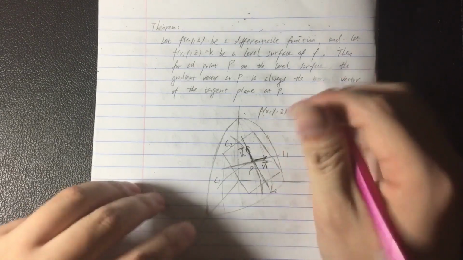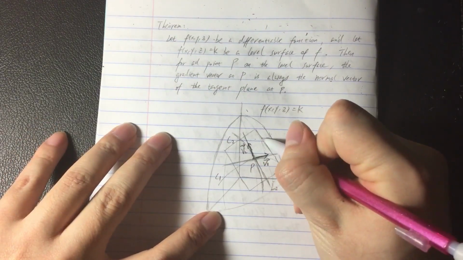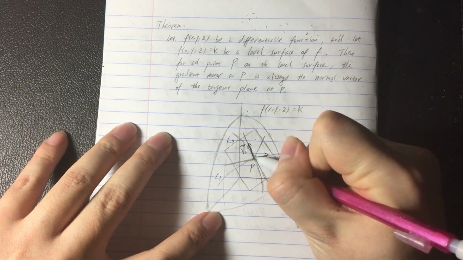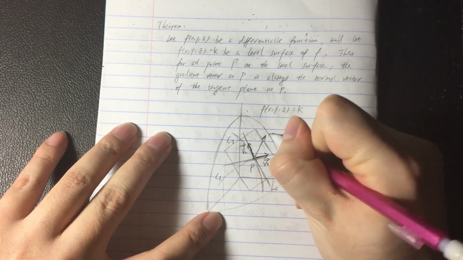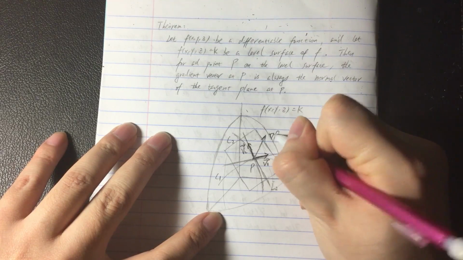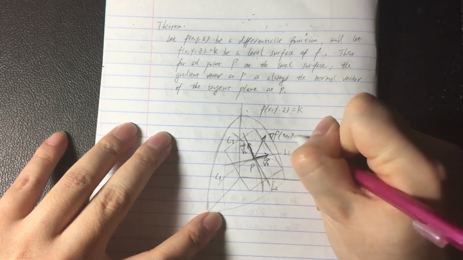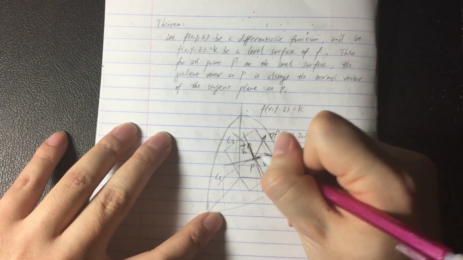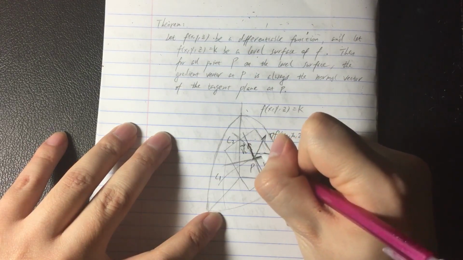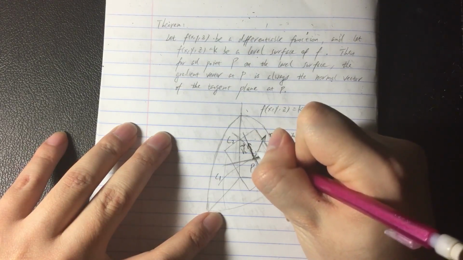So here, let me show the gradient vector in the picture. This is the gradient vector of f at x0, y0, z0, which must be perpendicular to both v1 and v2.